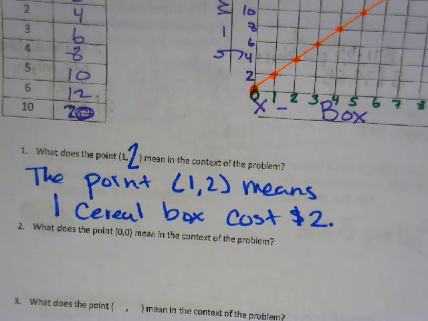So again, the state of California tells me I have to teach you all of this. Okay? What about the state of Idaho? We don't even live there.